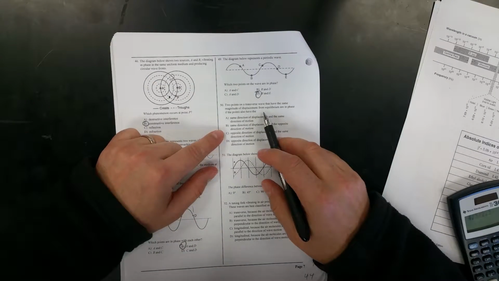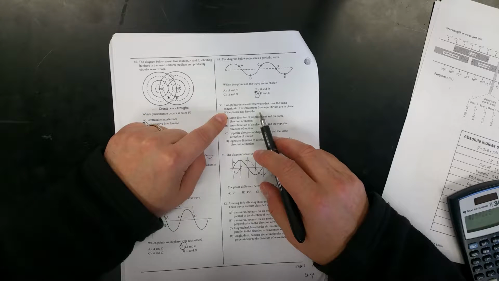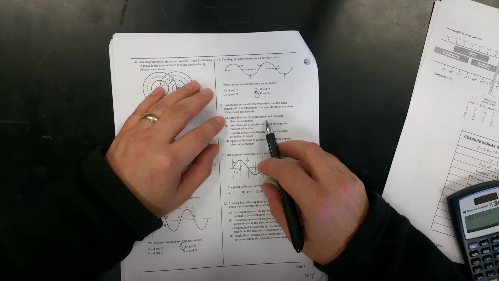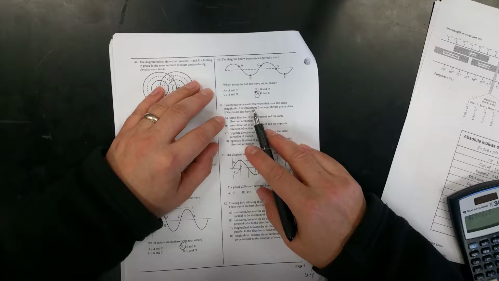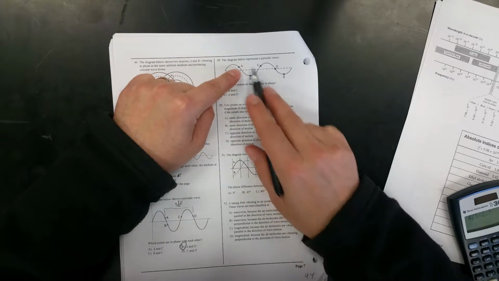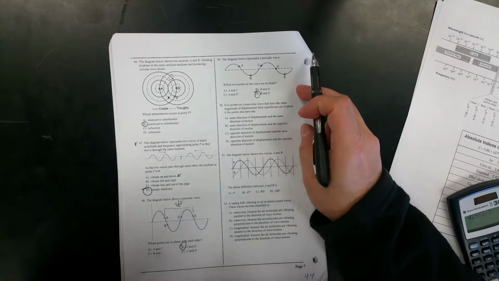Two points on a transverse wave have the same magnitude of displacement from equilibrium. Are they in phase if the points have the same magnitude of displacement? Notice how A and C have the same magnitude of displacement, but they're not necessarily in phase.